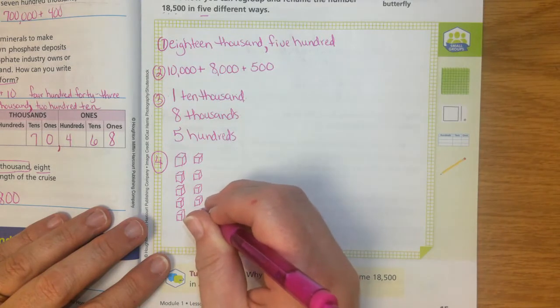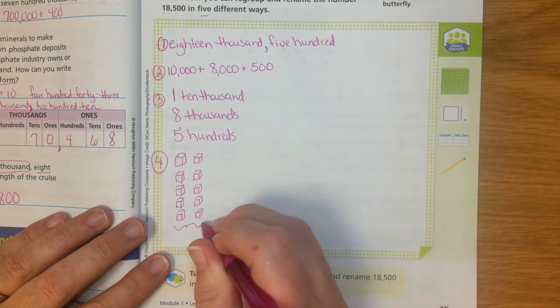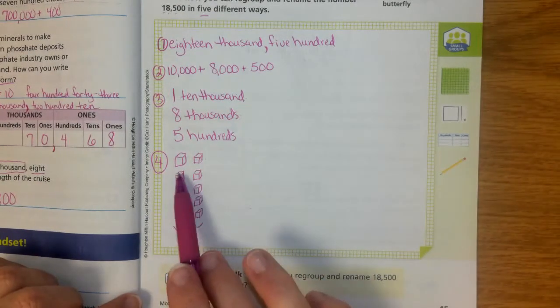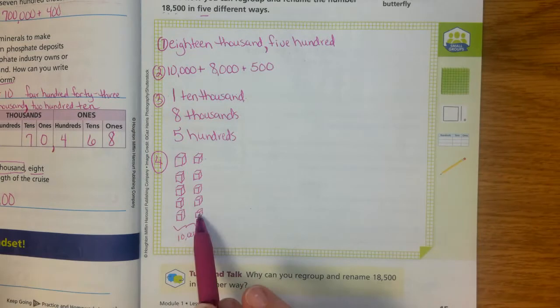Now that's going to equal my 10,000, right? 1, 2, 3, 4, 5, 6, 7, 8, 9, 10,000.